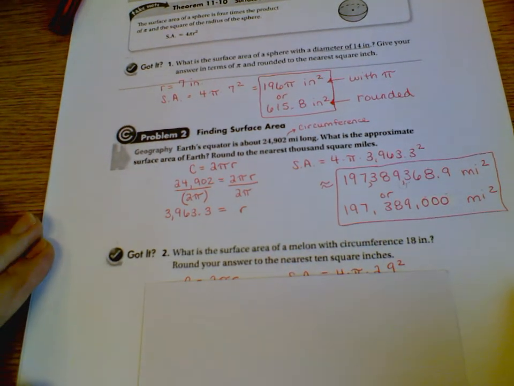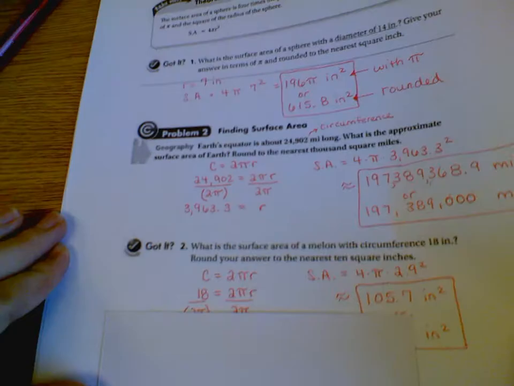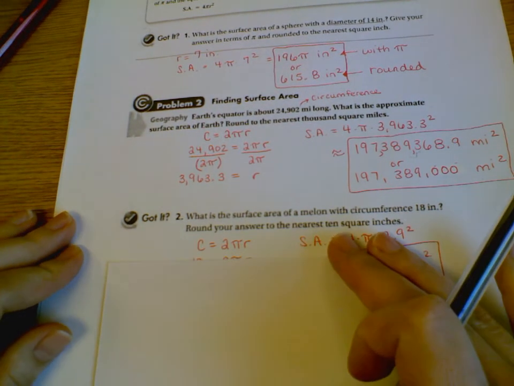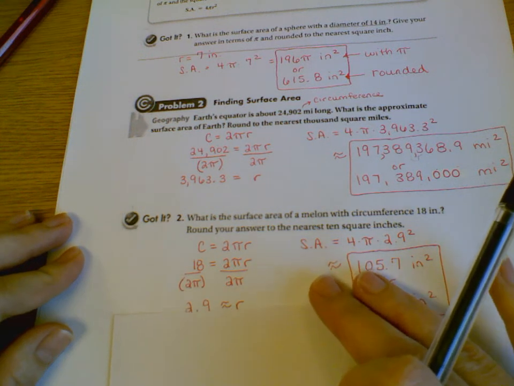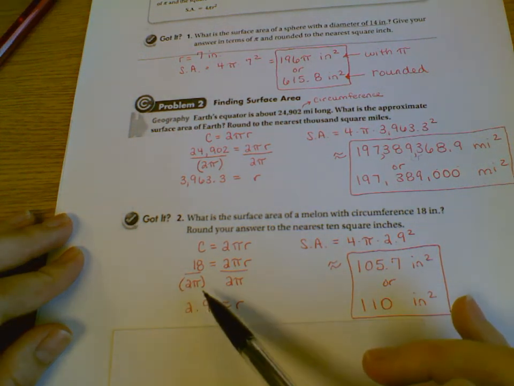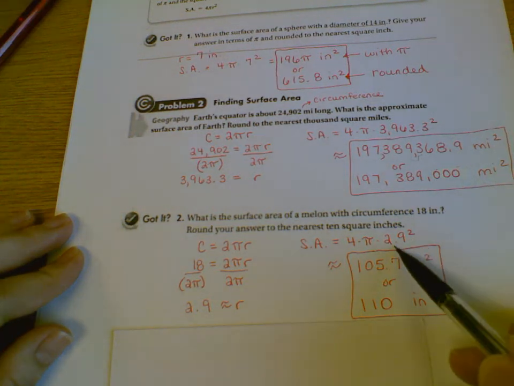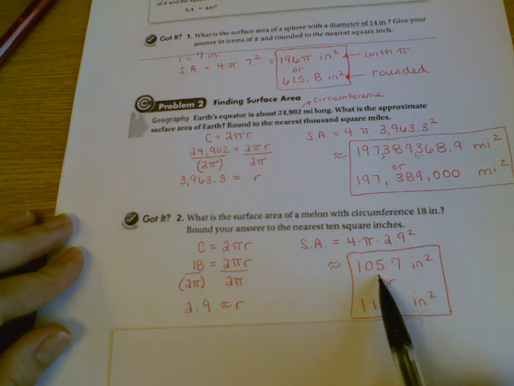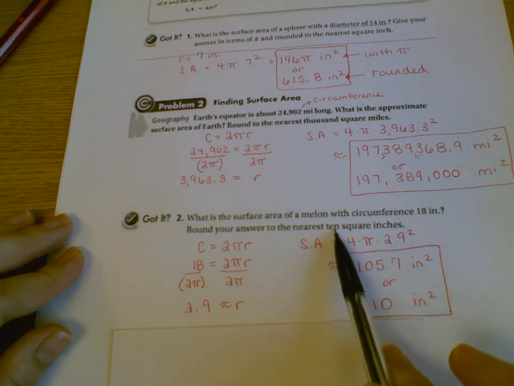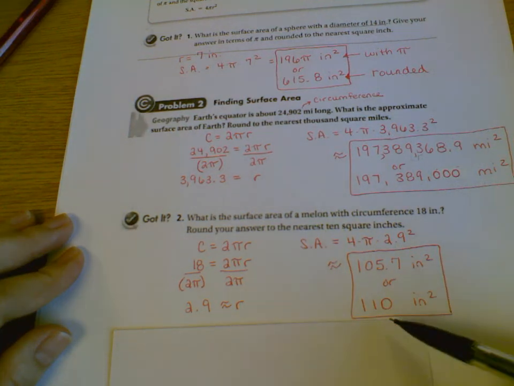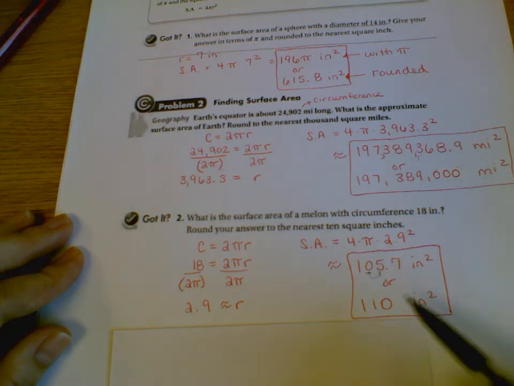Okay, your turn in the got a question. In the got a question, they gave you a circumference of 18. So you would plug that into your formula and have 18 equaling 2 pi r. Make sure when you typed it into your calculator, you had parentheses around that 2 pi. So your radius should be about 2.9 when you round it. So then you plug it into your surface area formula. You would get 105.7 inches squared if you are rounding like we have been. Directions say do round to the nearest 10 square inches, so that means I would want to round to here, so I look behind, so I would round to 110.